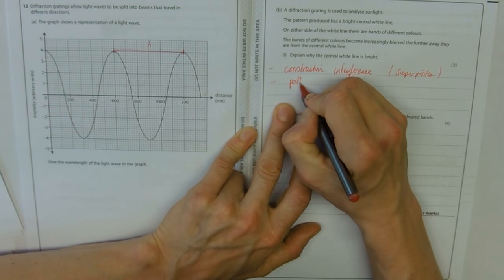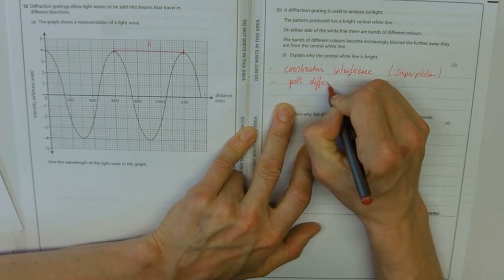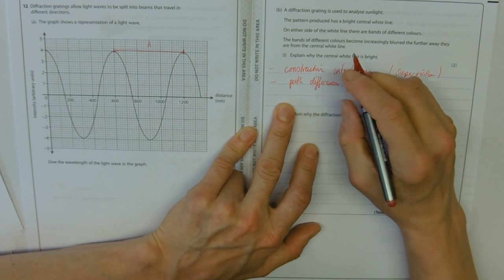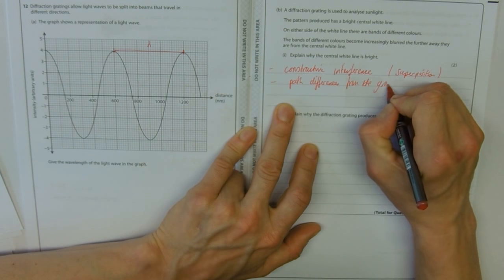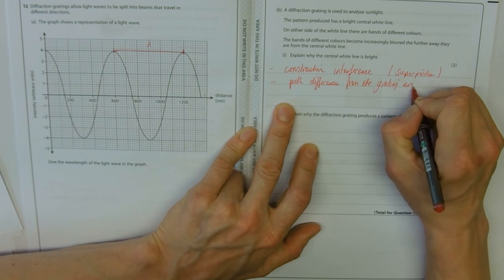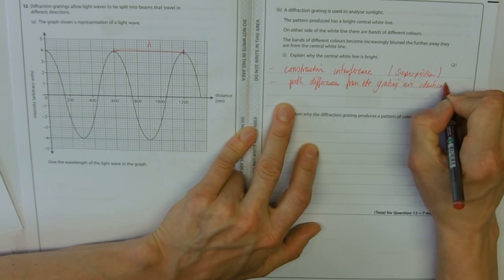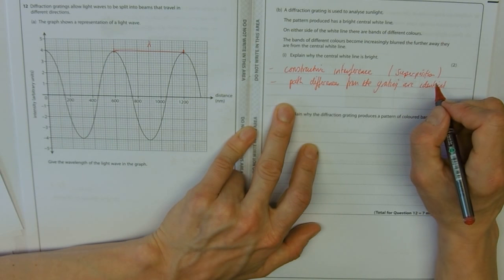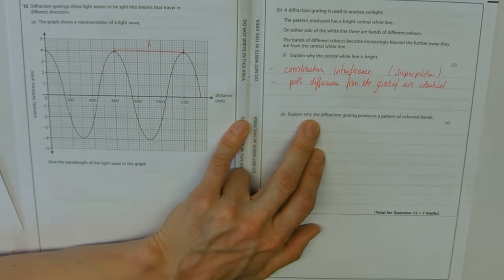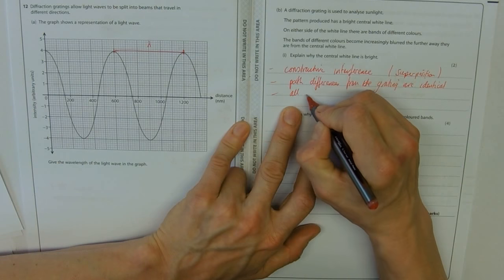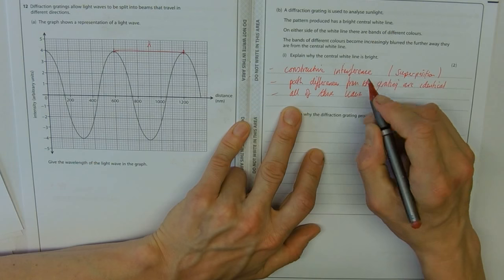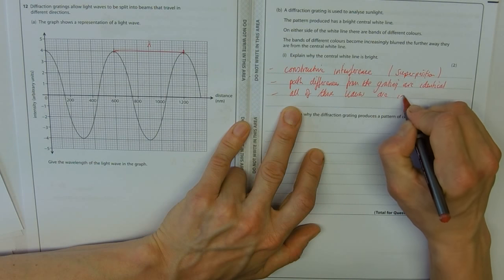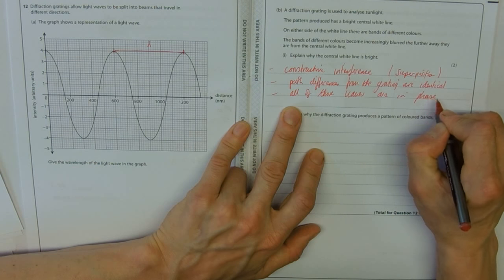So the path differences from the grating are identical, and all of those waves are in phase.